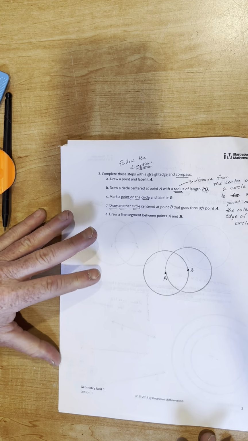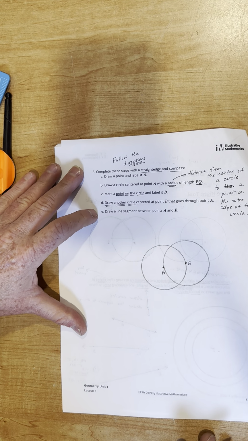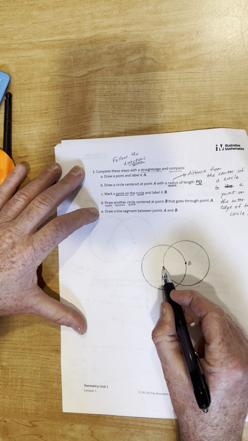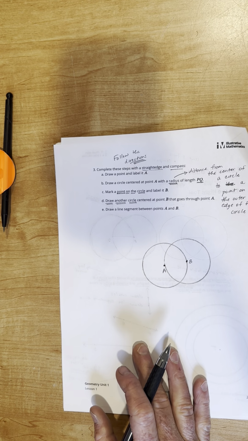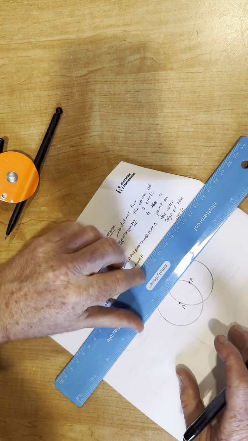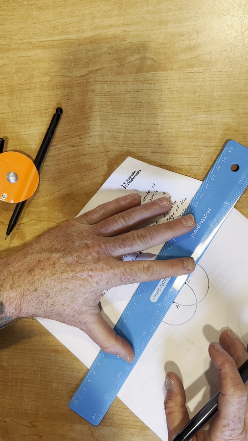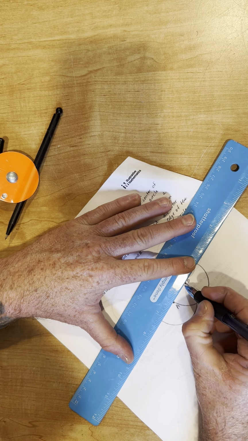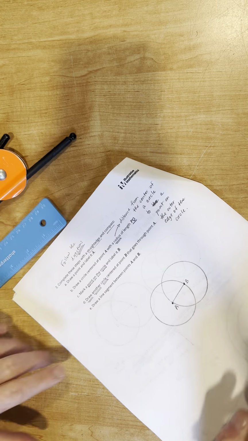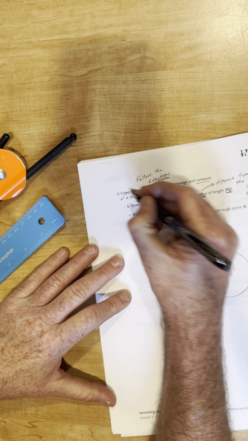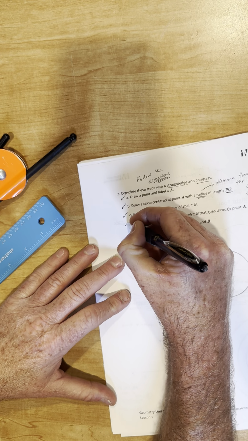All right, now, last but not least, draw a line segment between points A and B. To do that, you need a straight edge. So you just go like this. There you go. We have done all the steps and we are done.